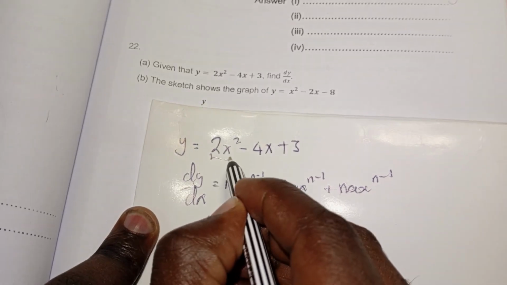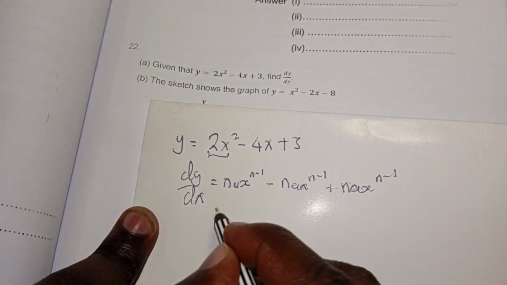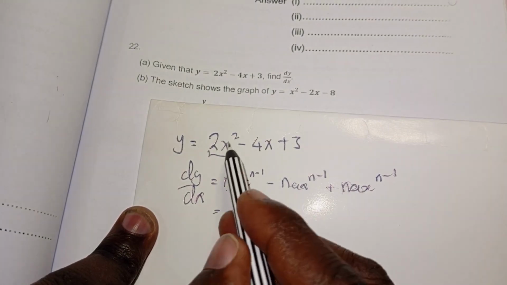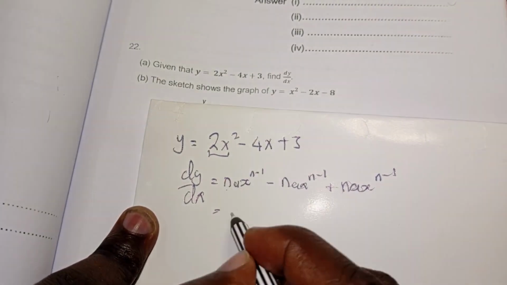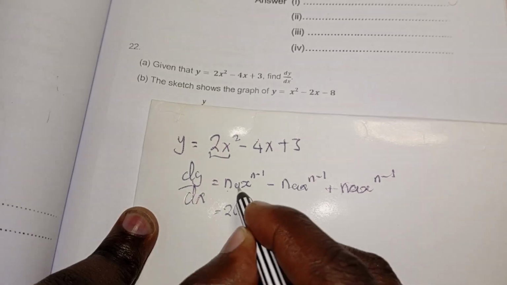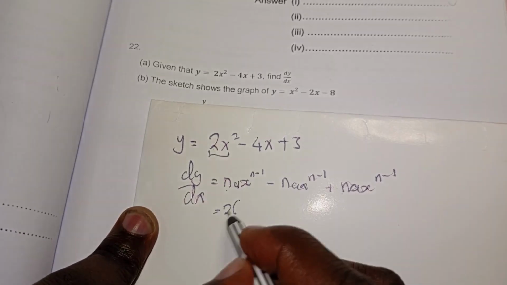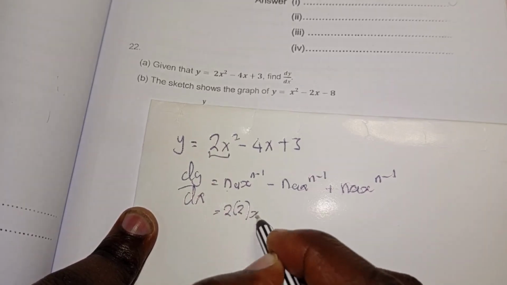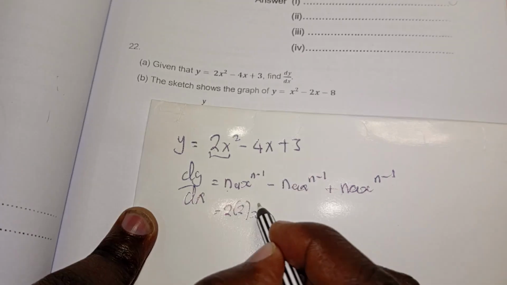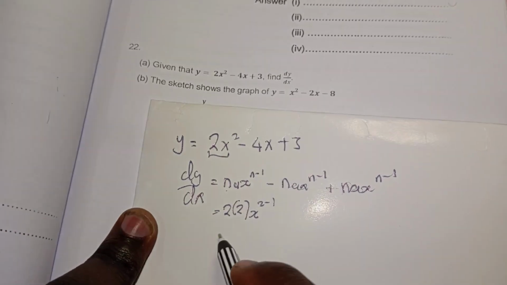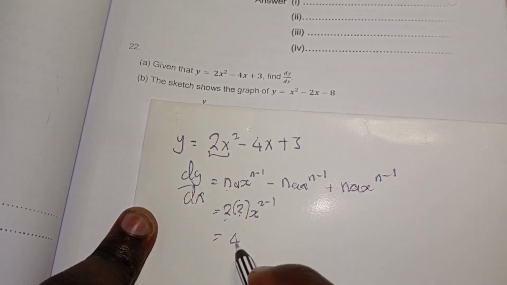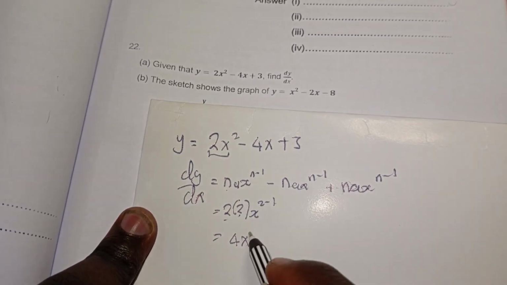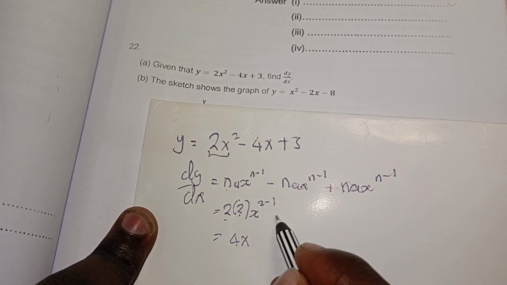So we start with this one. Here n must be the power of x, so the power of x here is 2. Then a is the coefficient, which is the number in front of x, which is 2 also. Then x to the n minus 1, that's 2 minus 1. So this will give us 4x. 2 minus 1 is 1, which we don't write.